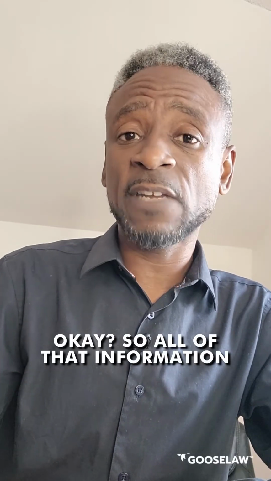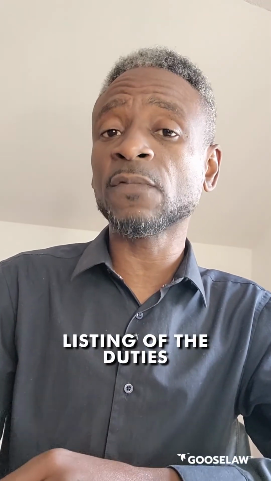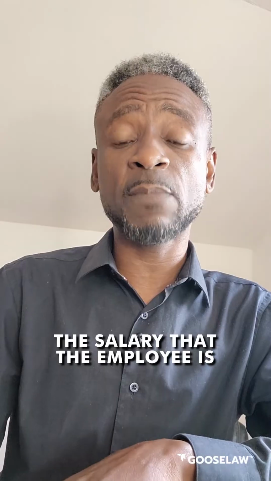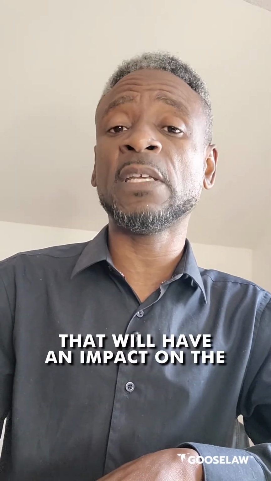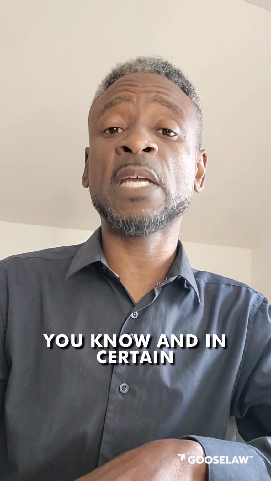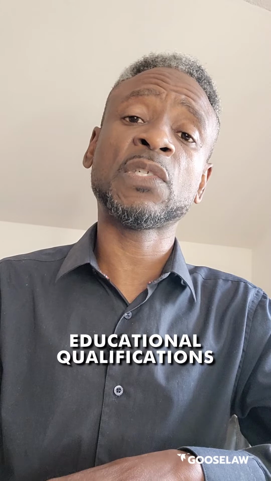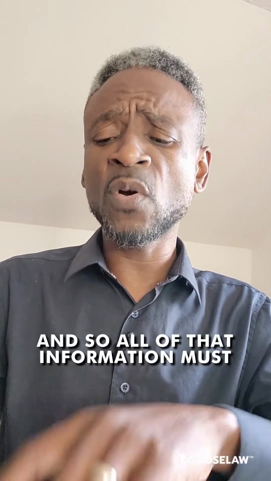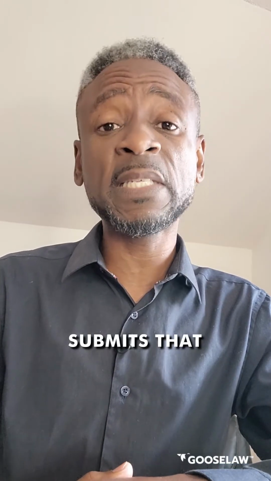So all of that information has to be included in the offer of employment. The duties that are going to be performed, the detailed listing of the duties, the salary that the employee is going to be paid, the work location in Canada, because that will have an impact on the salary as well, and in certain circumstances, the employee's educational qualifications and so on. All of that information must be included in the offer of employment, and then the employer submits that.